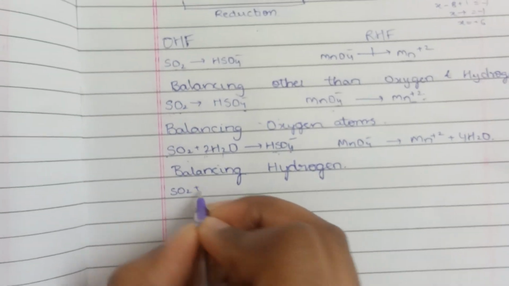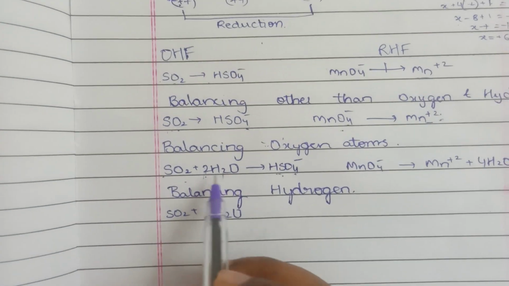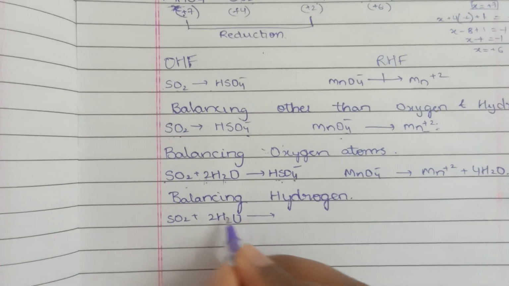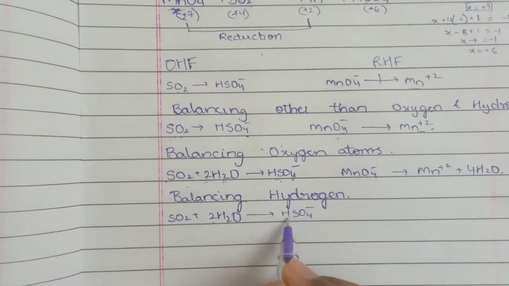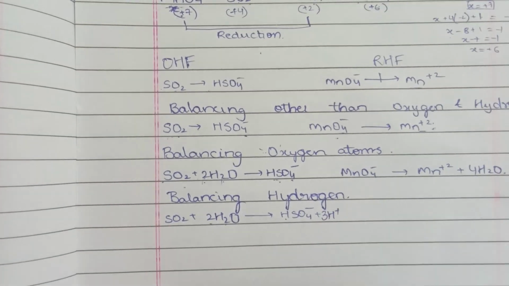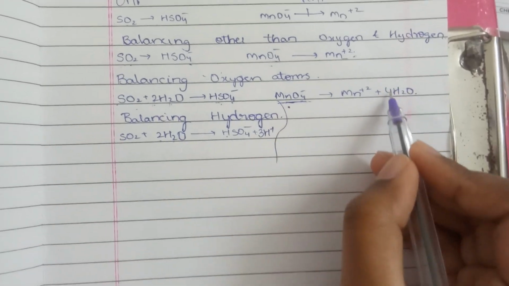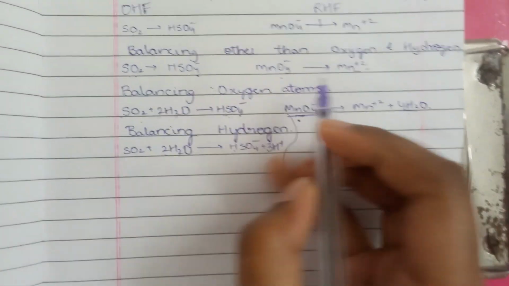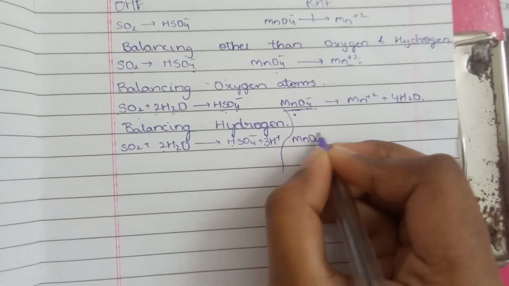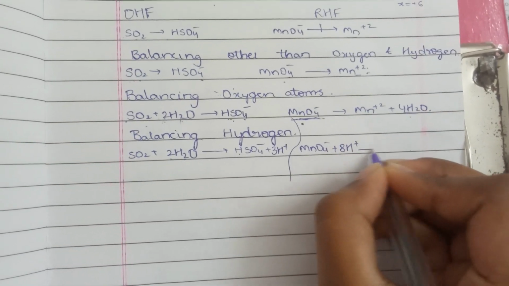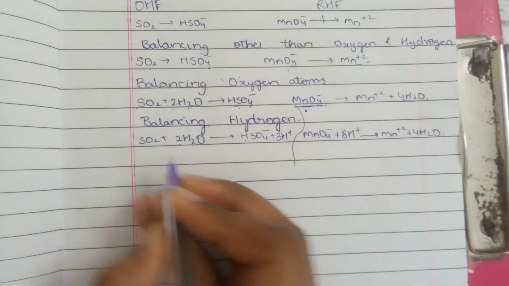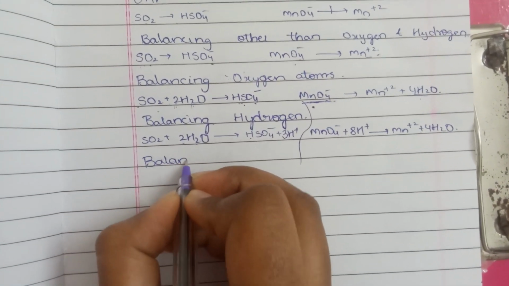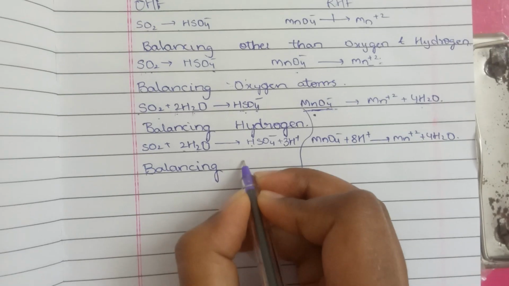So SO2 plus 2 H2O gives HSO4 minus, and here we need to add 3 H+. Now here we do not have any hydrogens, but here we have 4 2s are 8 hydrogens, so we'll add 8 H+. MnO4 minus plus 8 H+ gives Mn+2 plus 4 H2O. Now next step is balancing charges.